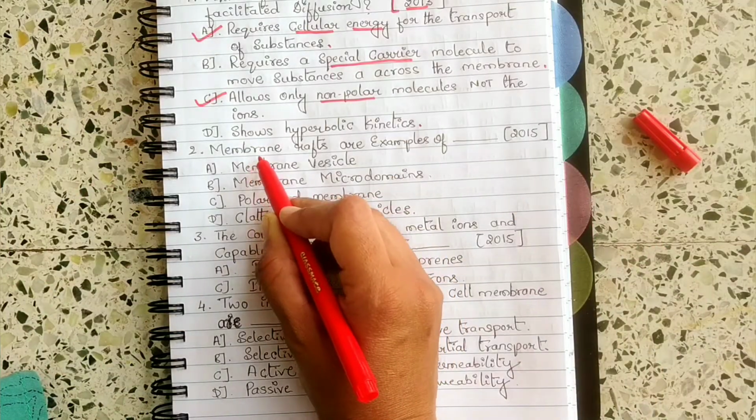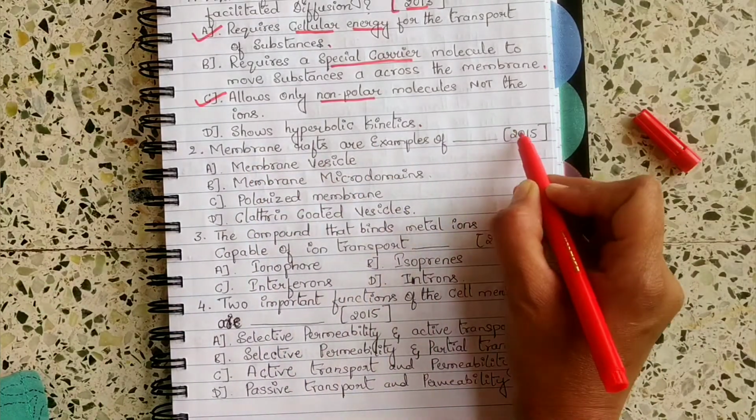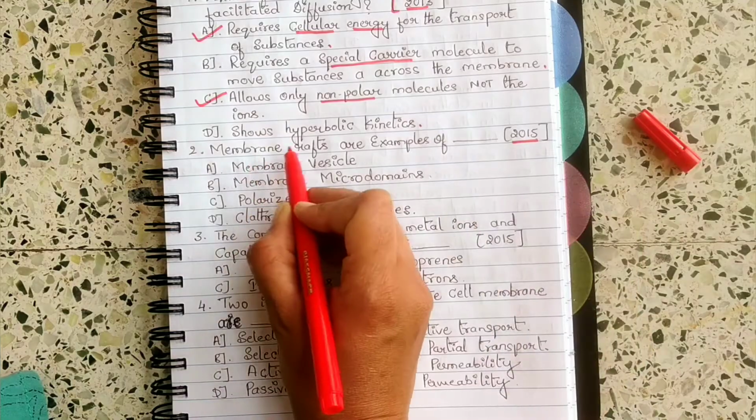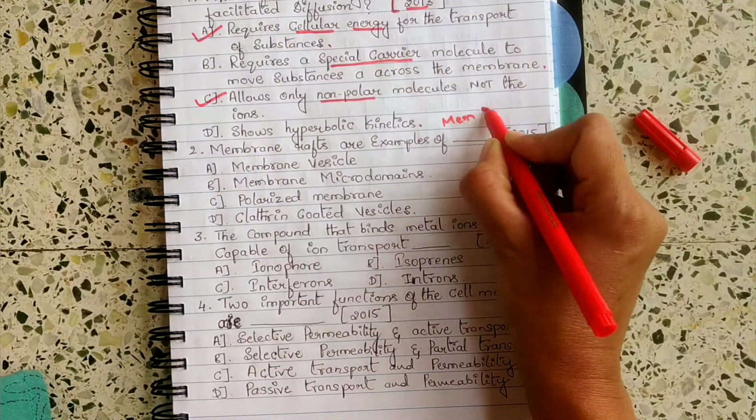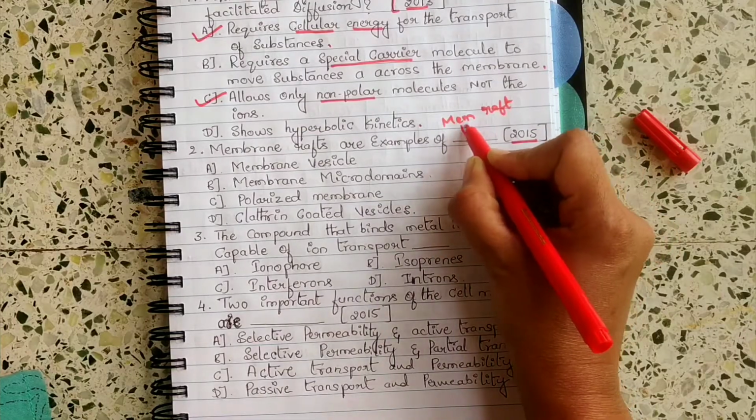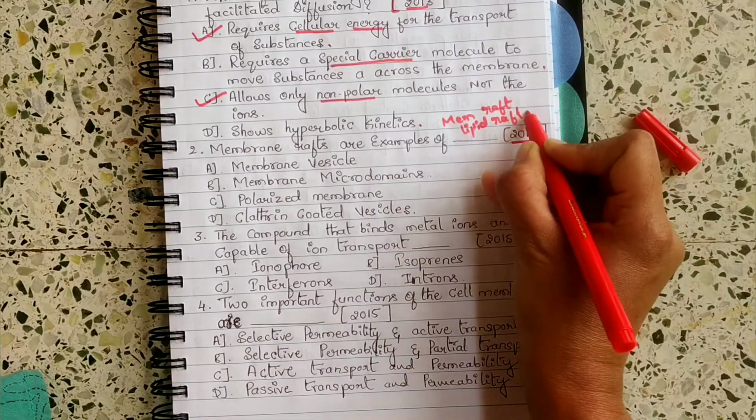The second question is like this: membrane rafts are examples of, which was asked in the year 2015. Here, membrane rafts have another name, that is, they are also called lipid rafts. Okay, these are also called lipid rafts, both are the same.